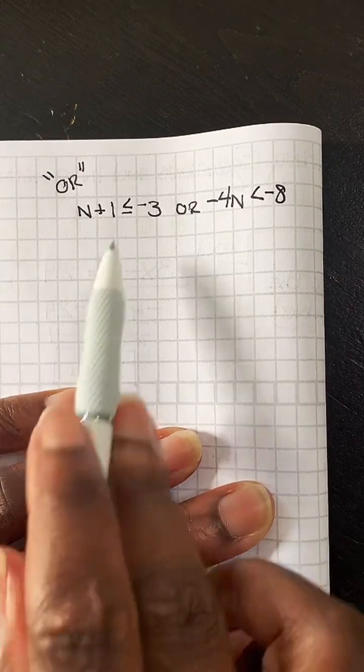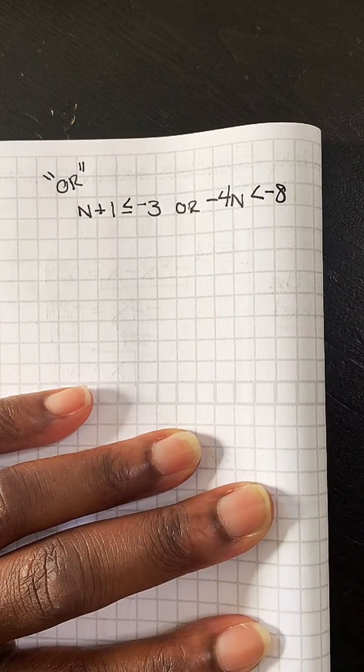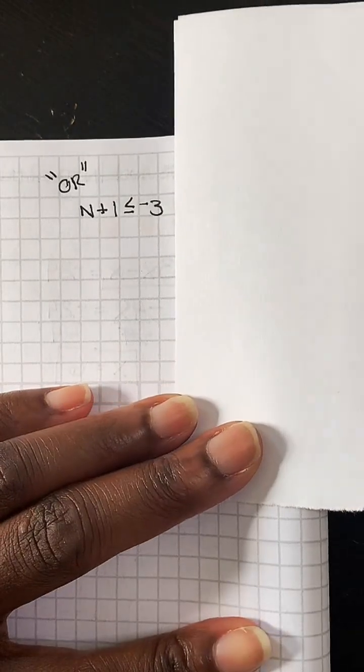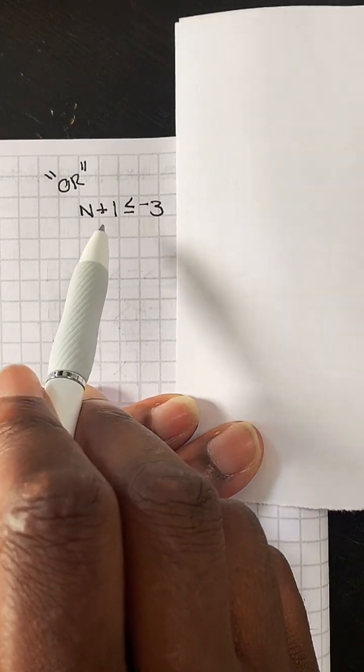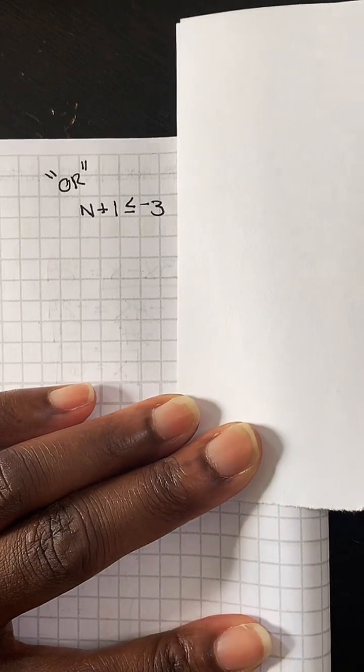So basically, you have two inequalities here. Solve them separately, right? So right now, just ignore this side. Let's focus on this side. We need n to be by itself. What should we do first?